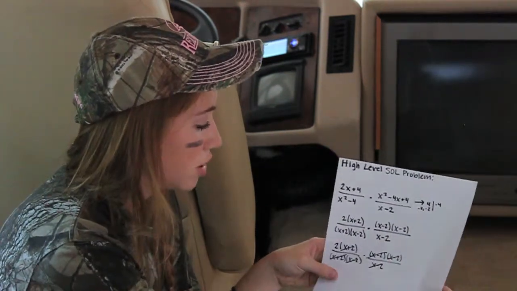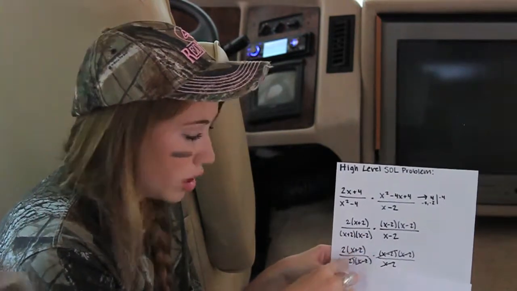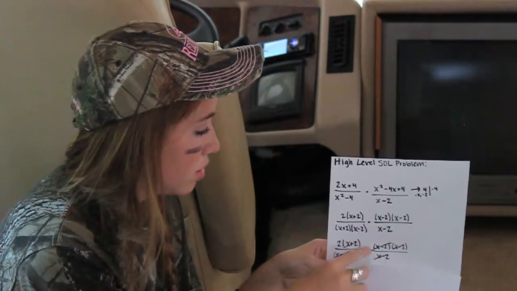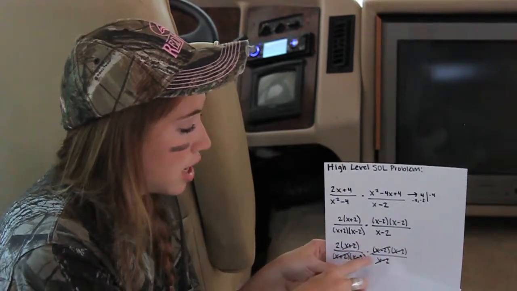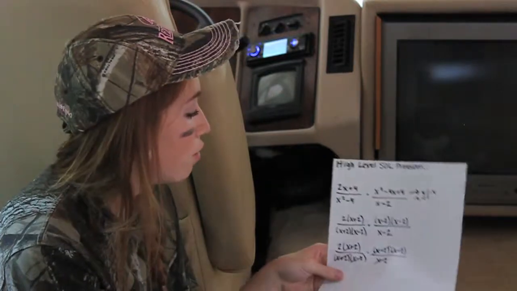Then you cross out what you have the same of. So we have x plus 2 and x plus 2, so you cross them out. You have x minus 2 and x minus 2, and cross it out. So all we're left with is 2.